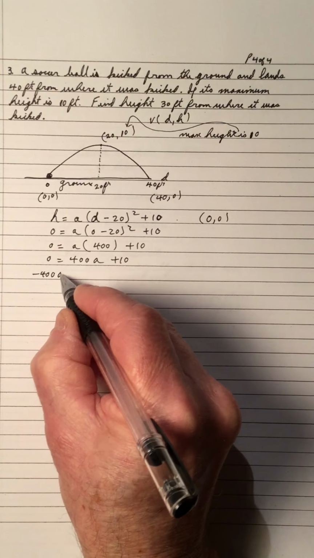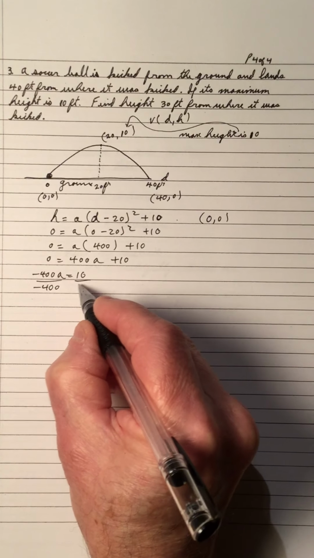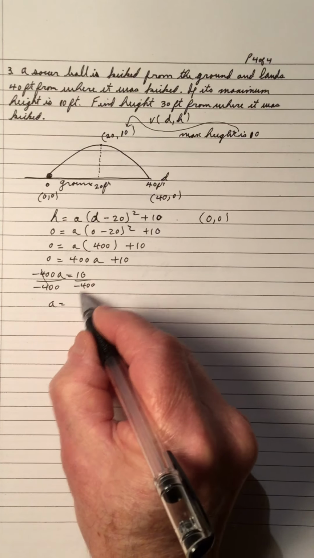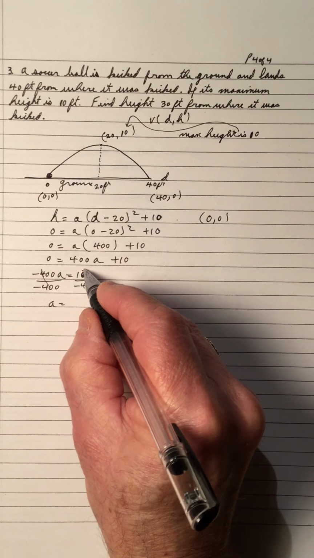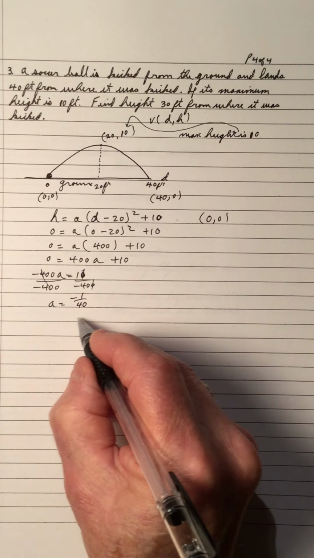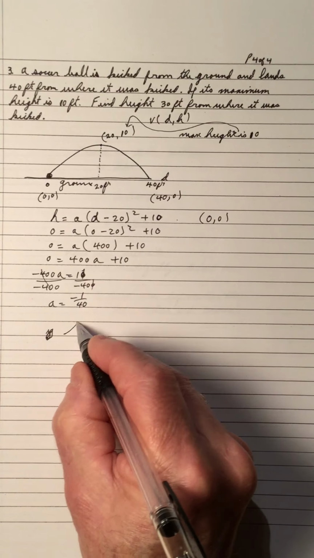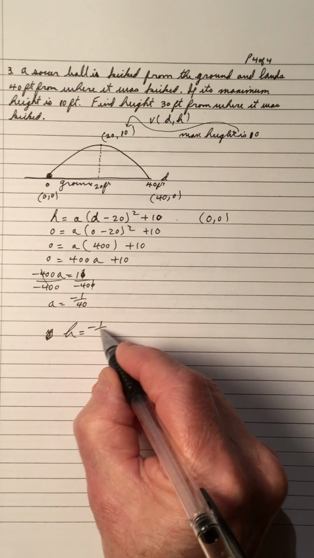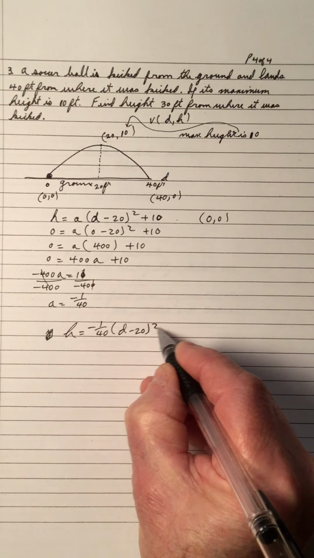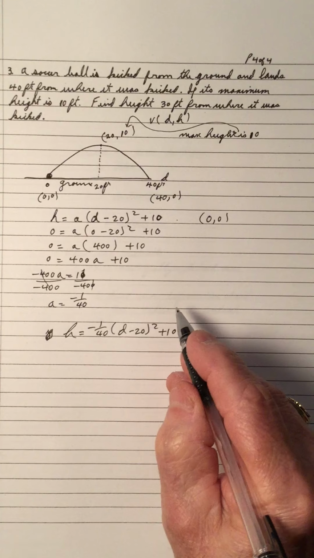Negative 400a equals 10. Divide by negative 400. The zeros cancel. So I get a equals negative 1 over 40. So the equation is, I'm saying y now, so I'm used to putting down y. The height is negative 1 over 40, d minus 20 squared, plus 10.